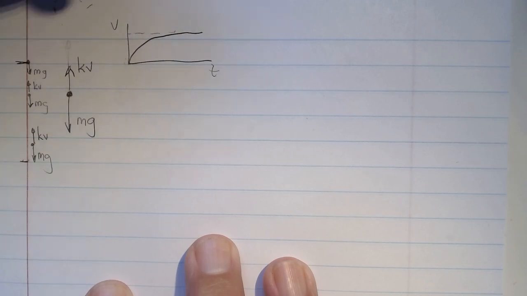Finally, it gets to a certain point where it's going fast enough that kv is equal to mg, and that's terminal velocity. So just setting an expectation, we should see the velocity increase and asymptotically approach a certain value. So we should be looking for something that looks like this, if we're talking the positive direction. And this is going to be the terminal velocity where kv is equal to mg. So let me just write that. Terminal velocity, we know, let's call this down positive.